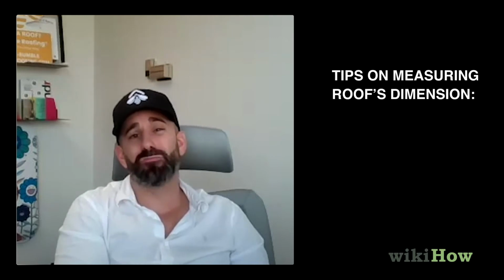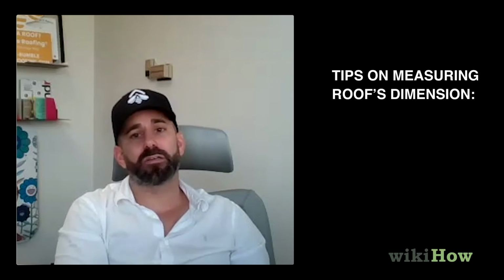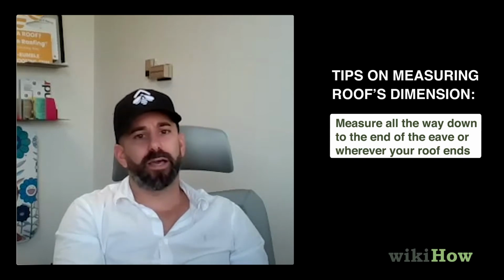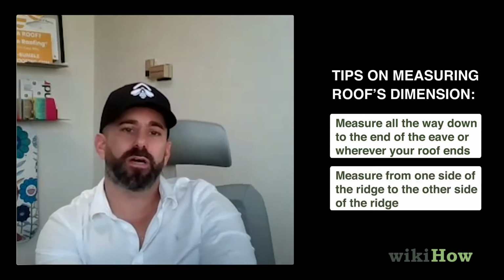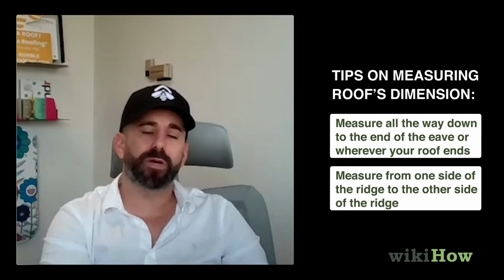In the situation you must go on your roof though, to get measurements, you would measure it just like you would measure anything else in the home square footage wise. So what you would do is start off at the top of the ridge, measure all the way down to the end of the eave or wherever your roof ends. Then you would measure from one side of the ridge to the other side of the ridge. That would give you one entire section, and you would pretty much do the same exact thing for every section across your roof.